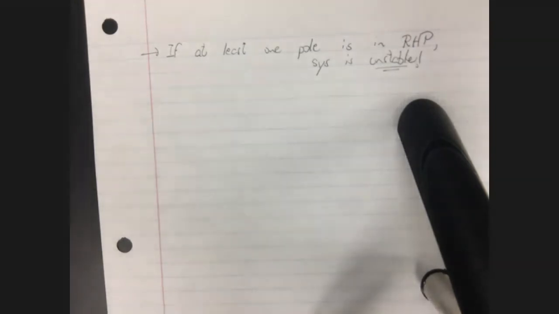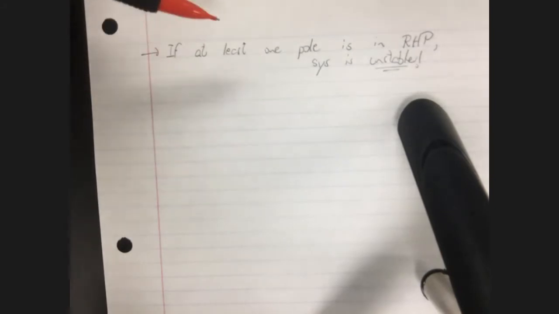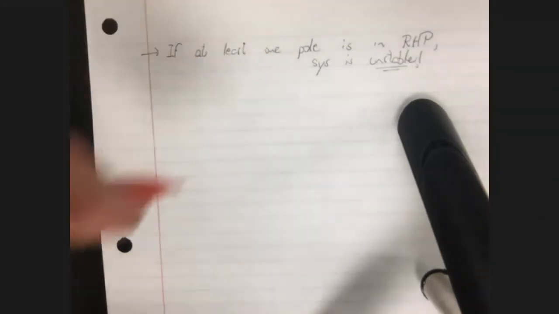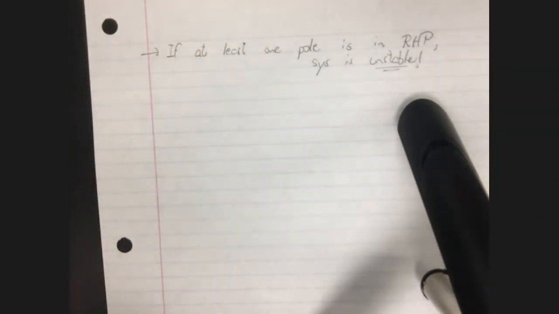Which kind of makes sense. Even if you've got 10 poles on the left and one on the right, that one is going to be enough to cause things to blow up. So at least one is enough to ruin things for you. Watch out for that.